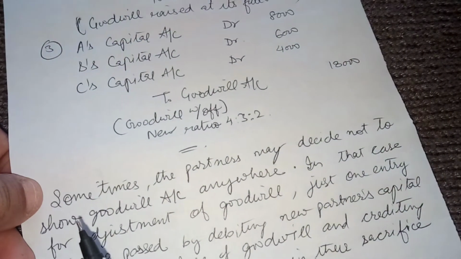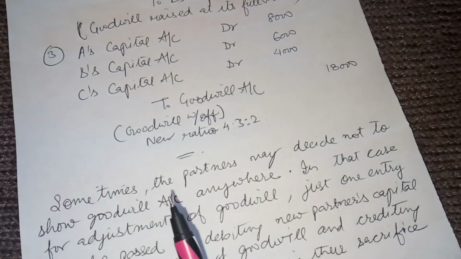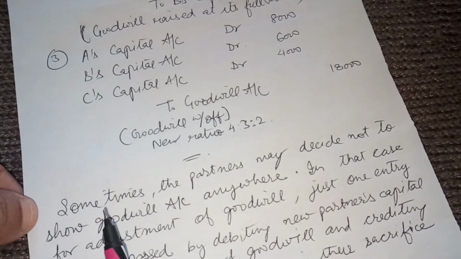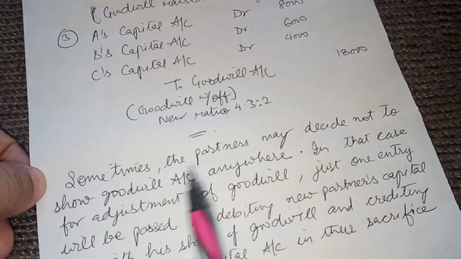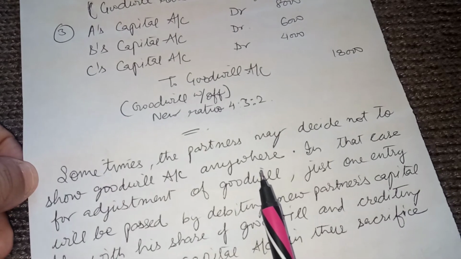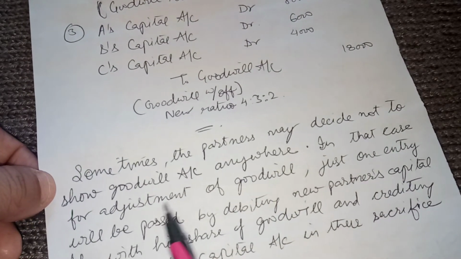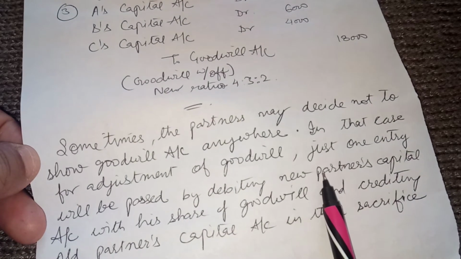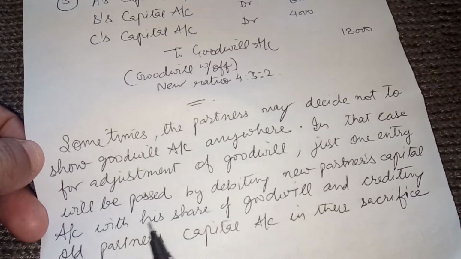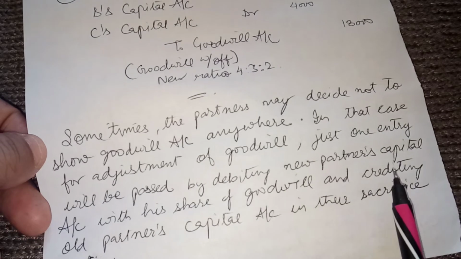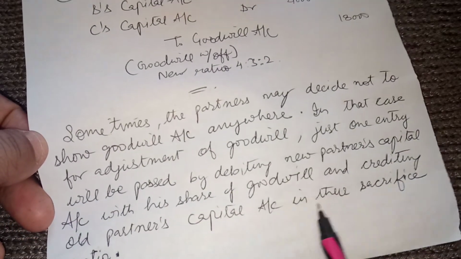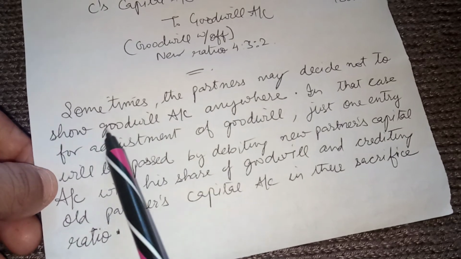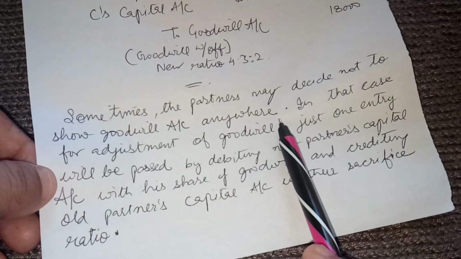Again some important information: sometimes the partners may decide not to show the goodwill account anywhere. In that case, for adjustment of goodwill, just one entry will be passed by debiting the new partner's capital account with his share of goodwill and crediting the old partners' capital accounts in their sacrifice ratio. Only one condition: when they do not show the goodwill account anywhere.